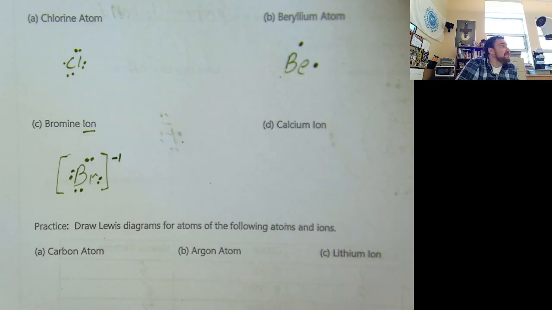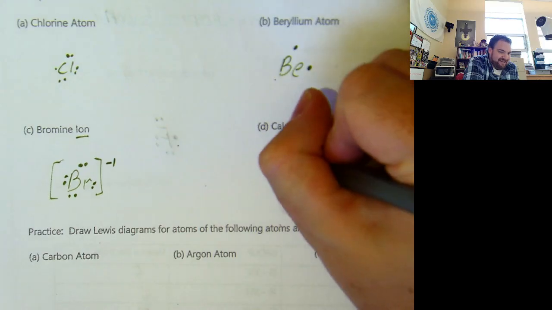The other side to this is calcium. Calcium as a Bohr diagram is terrible. It's huge. It's in row number 4. It would have 4 shells. You'd have to fill it all up from the inside. But as a Lewis diagram, as an ion, it's easy.